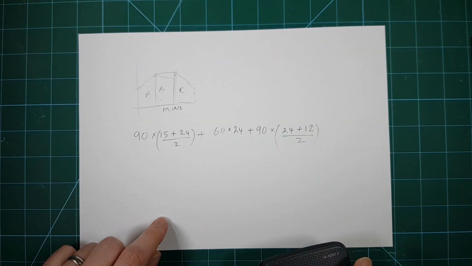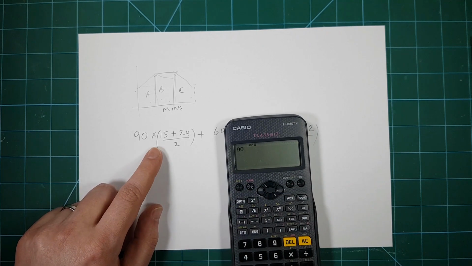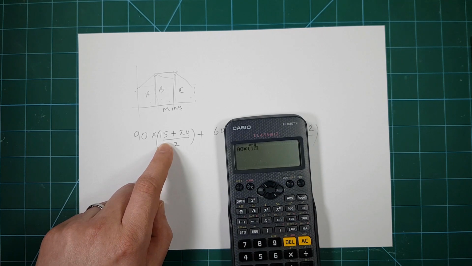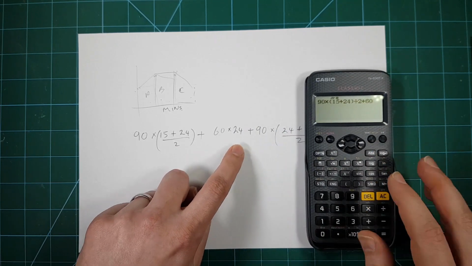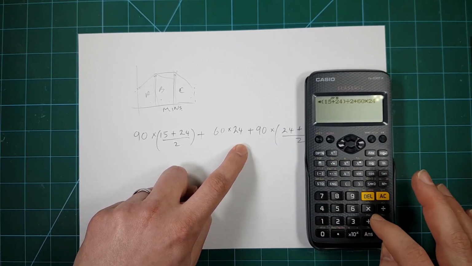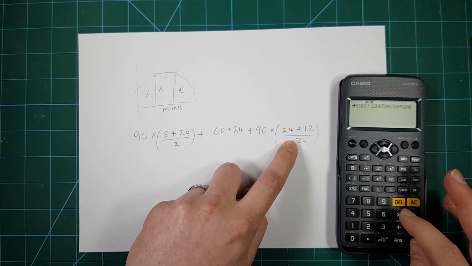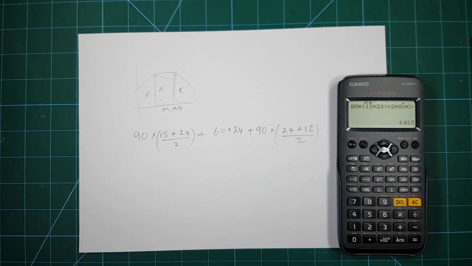Then we need to work all this out here, and we have 90 times 15 plus 24 divided by 2, plus 60 times 24, plus 90 times, that's 18, isn't it? Times 18 gives you 4,815 meters.